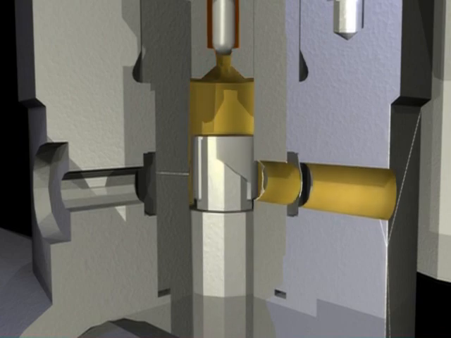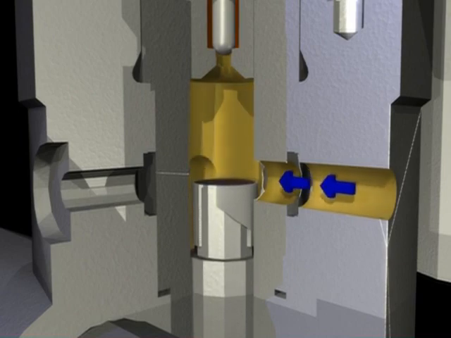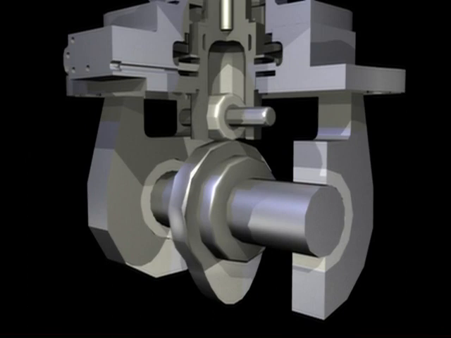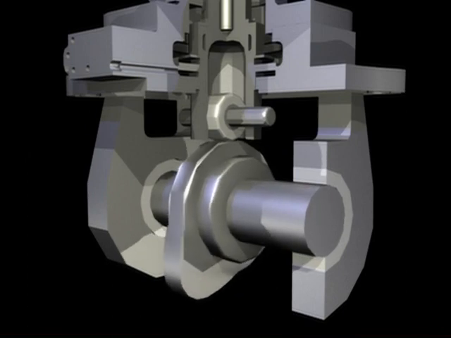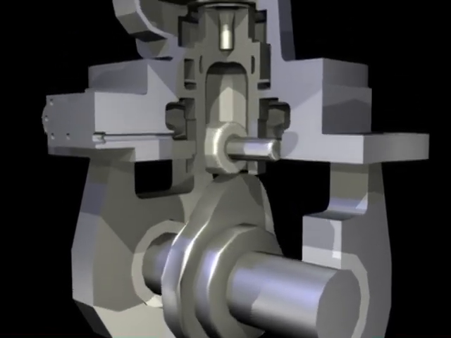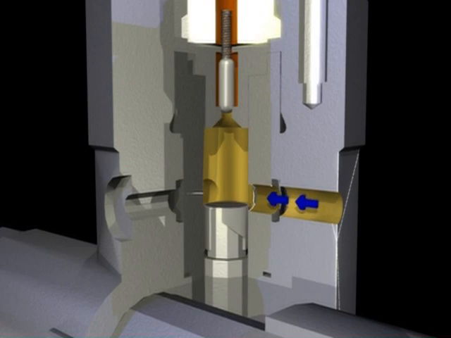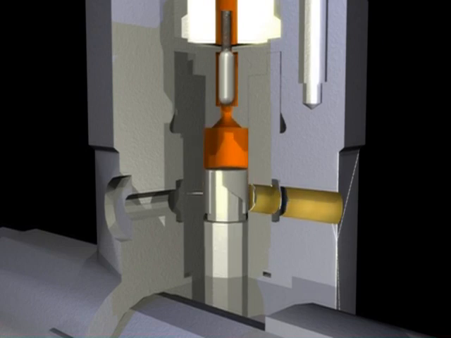As the plunger moves downward during the return stroke, fuel flows into the high-pressure chamber. As the camshaft is turned, forcing the cam follower to push up on the tappet assembly, the plunger rises. The rising plunger closes the fuel entry ports and compresses the fuel in the high-pressure chamber.